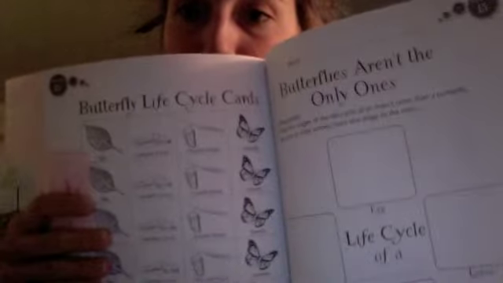For the elaborate stage, explain to students that many animals have very simple lifestyles. Most insects go through much of the same cycle as butterflies. After you explain that most insects have the same life cycles, you're going to want to give the students the Butterflies Aren't the Only One worksheet. So it's this one right here.